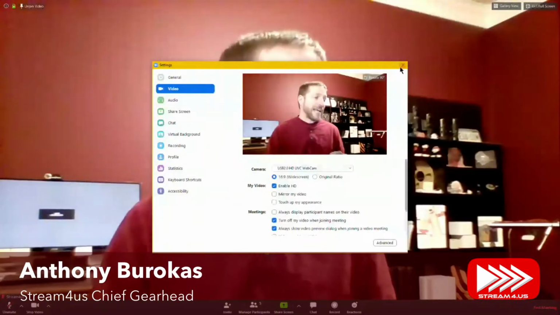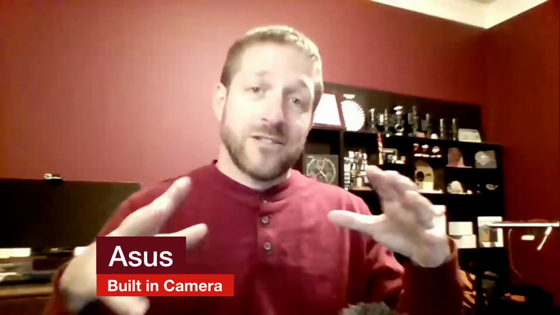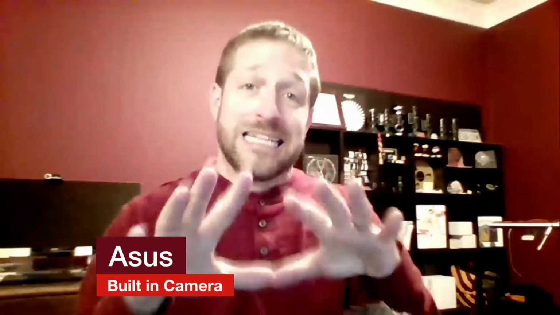Now this thing, let me just double check. I wanted to make sure that in video settings, it is in HD, because there are times that these cameras don't actually default to HD, they default to standard definition, which is even worse. So this right here, this is the Asus Republic of Gamers laptop, this is the built-in camera of the Asus laptop.